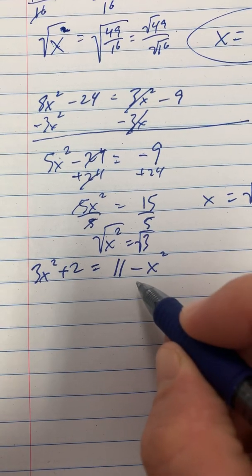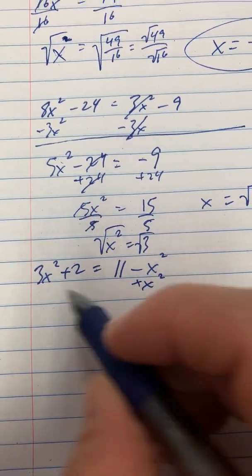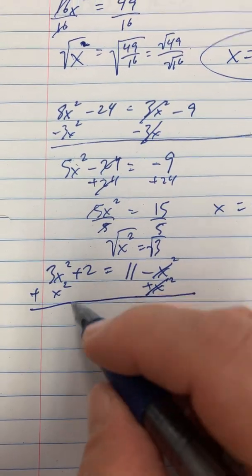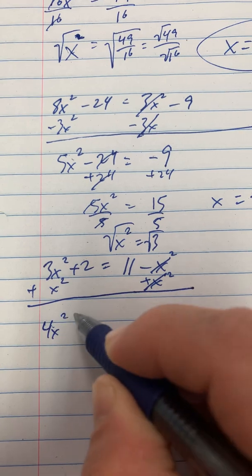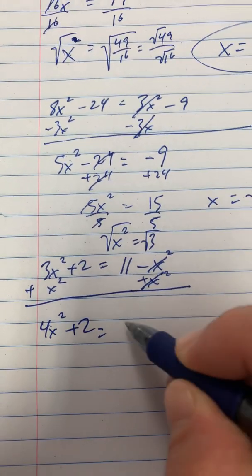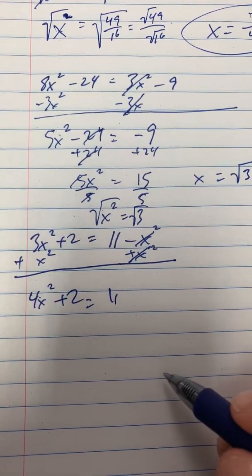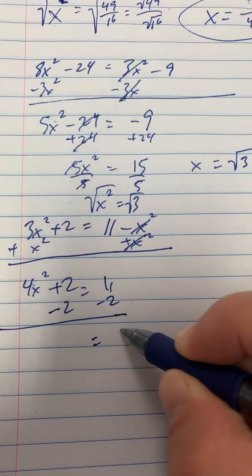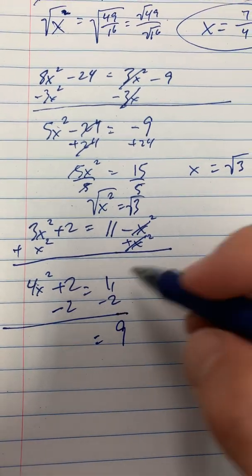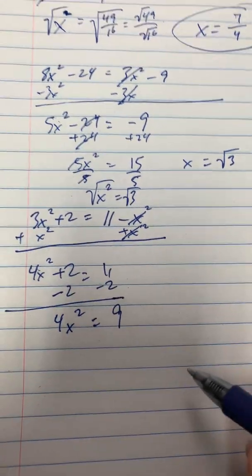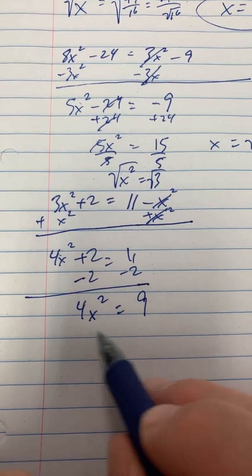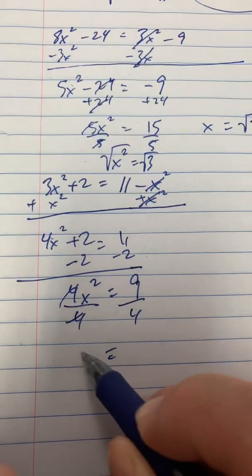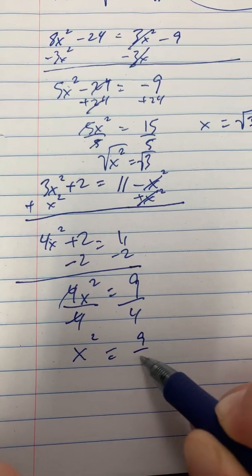Okay, so let's go ahead and bring this x squared over here. So it gives me 4x squared plus 2 equals 11. All right, we're going to subtract 2 here, subtract 2 here. That gives me 9. Okay, we've got 4x squared, so we're going to divide both sides by 4. It gives me x squared equals 9 over 4.